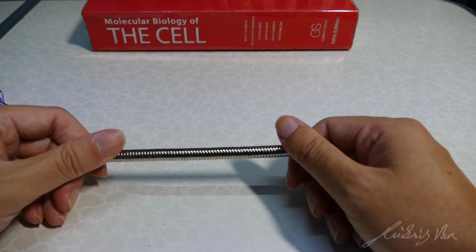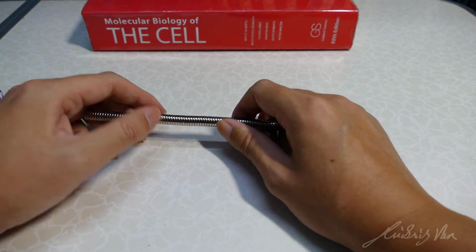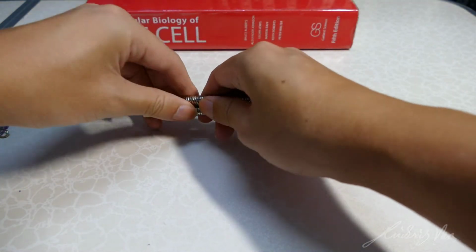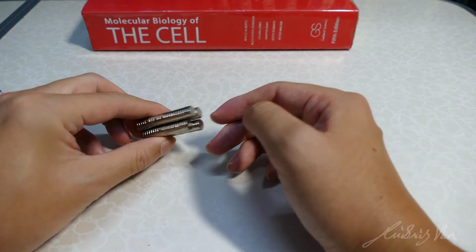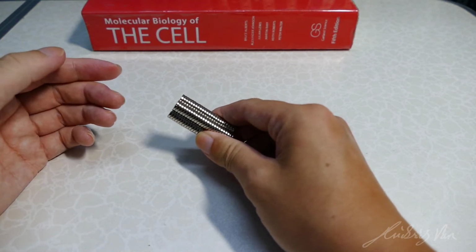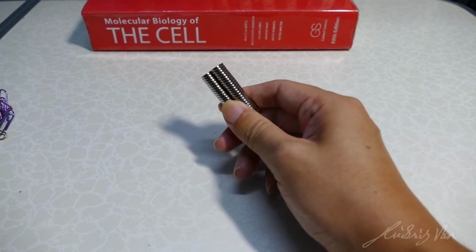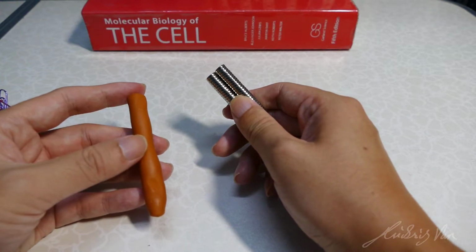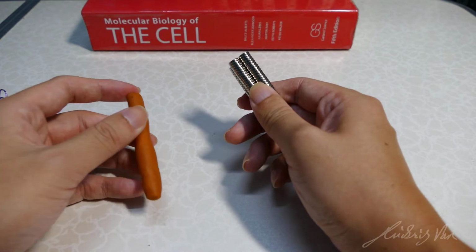When the cell is about to divide, chromatin will start to fold itself, or what we call condense. So chromatin will start to condense, and you should be able to see that it is thicker right now. As it becomes thicker and thicker, you will be able to see it under a microscope. And when you are able to see them under the microscope during cell division, we call it a chromosome, which I will use the plasticine as analogy for chromosome.